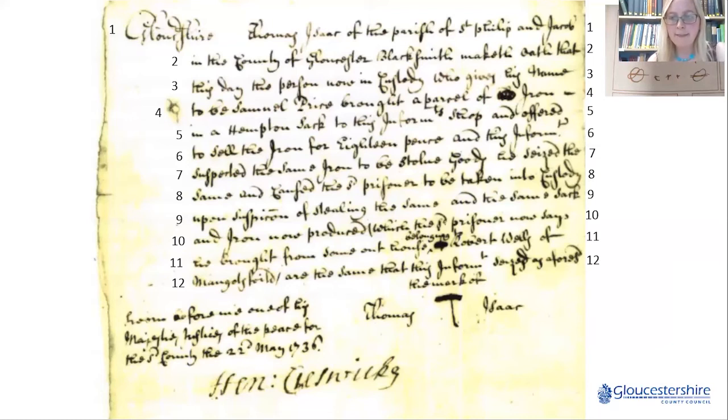And then at the end of the line, and the same sack and iron now produced. Fairly straightforward, I hope. Just not a very good copy. And then you've got a bracket, which is exciting. So you've got which the said prisoner now says he brought from some outhouse belonging to Robert Wells of Mangotsfield, and that's the brackets, that's the whole bracket.